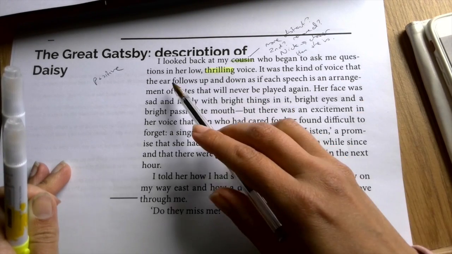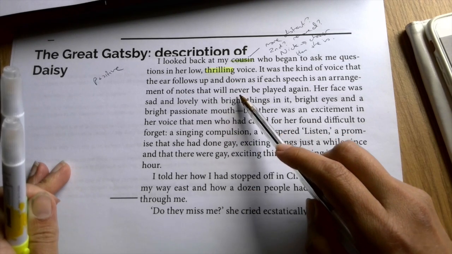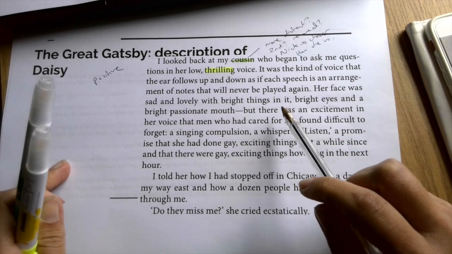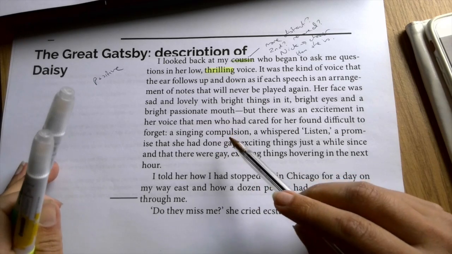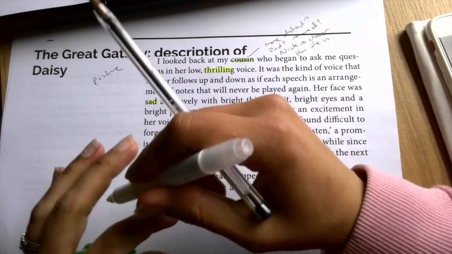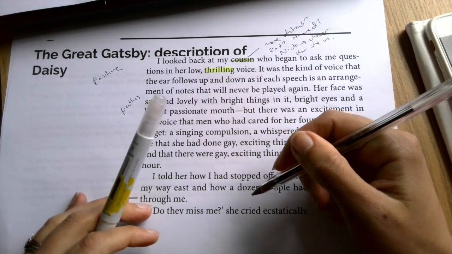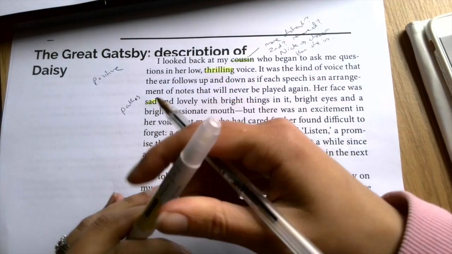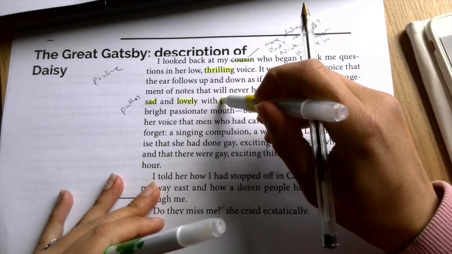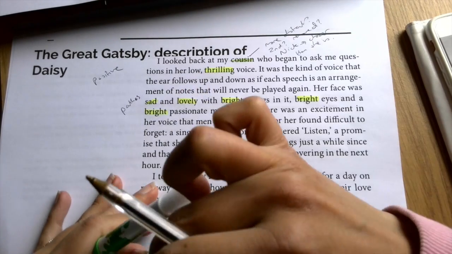"It was the kind of voice that the ear follows up and down, as if each speech is an arrangement of notes that will never be played again. Her face was sad and lovely, with bright things in it." So I think the use of the word sad is evoking pathos for this character from the very start. And then the use of the word lovely, bright things in it, bright eyes, a bright, passionate mouth.